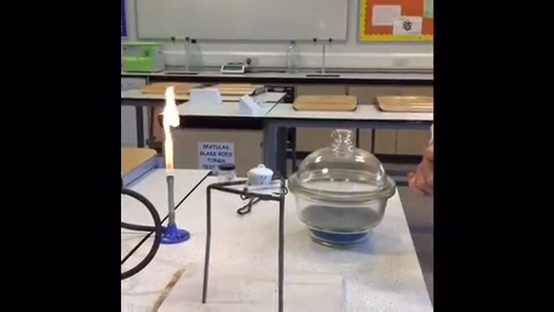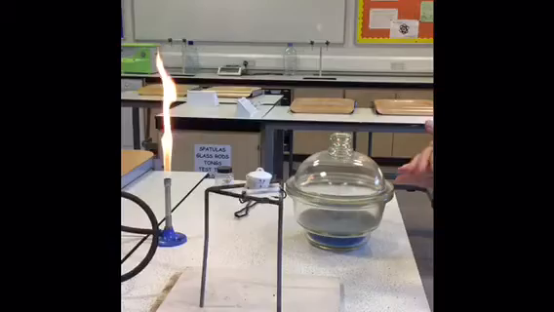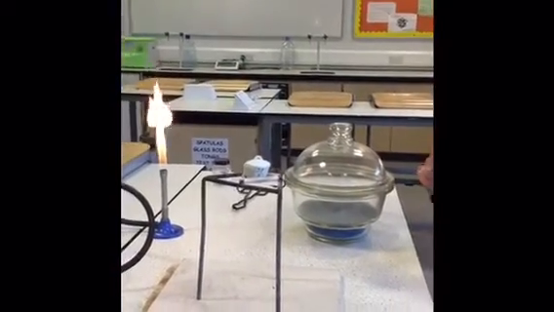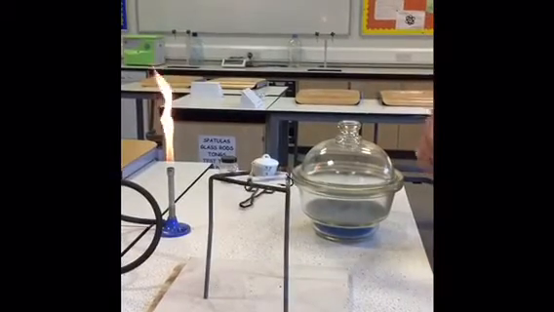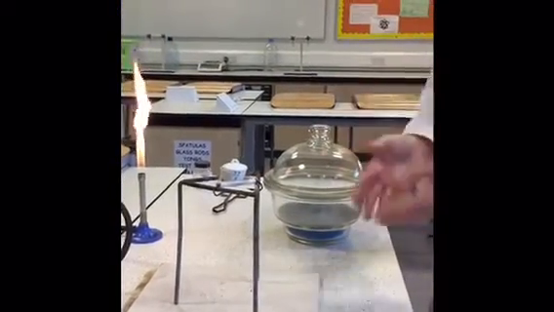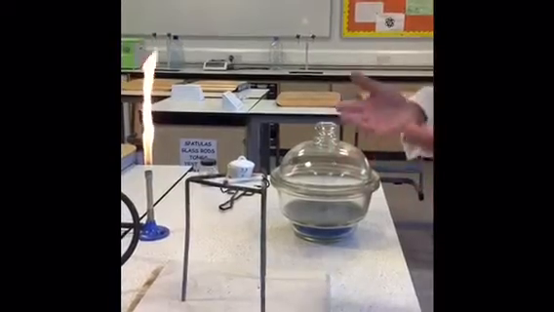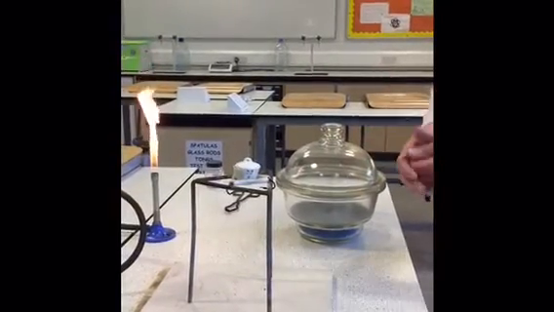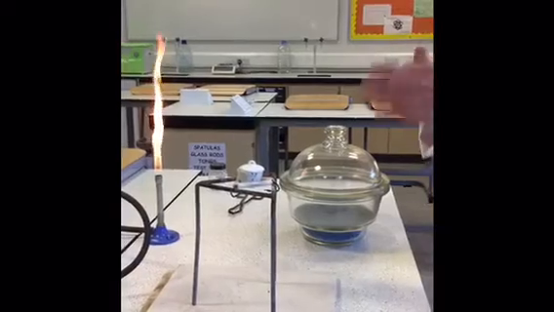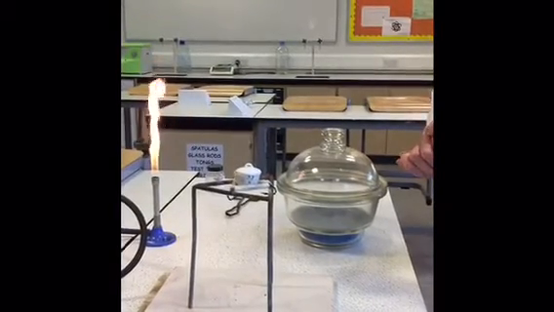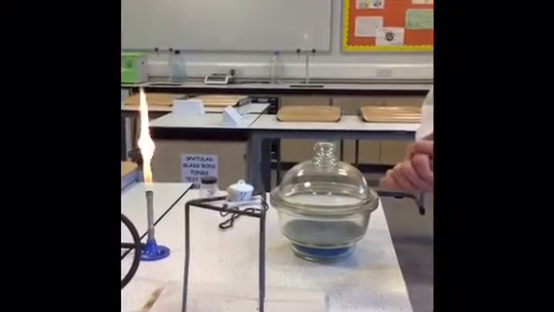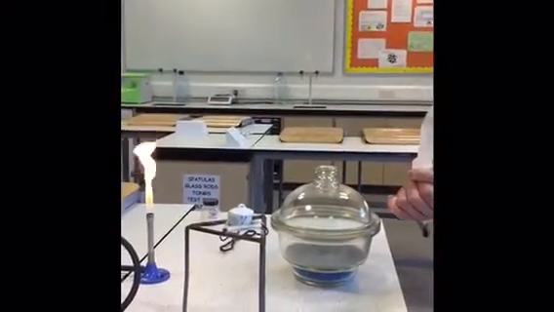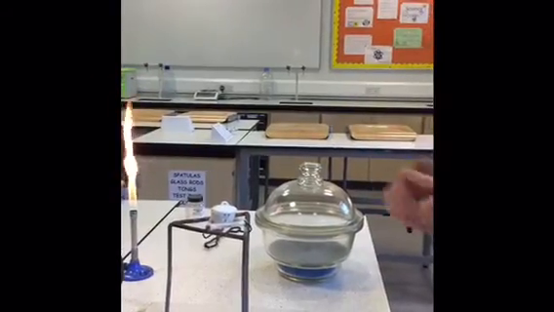Okay, so we've now heated it for 10 minutes and I've just let it cool down a wee bit, and what we want to do now is weigh it. However, because it's still very warm, if we put it onto the balance, convection currents produced by the hot crucible will actually interfere with the weighing process. So we have to let this cool down to about room temperature before we weigh it. Now the problem with that is that as it cools down, it can reabsorb moisture from the atmosphere. So to stop that happening, we're going to put it into this desiccator.